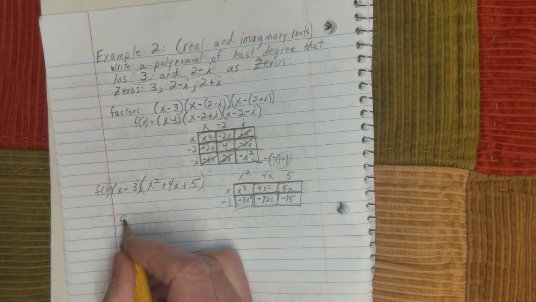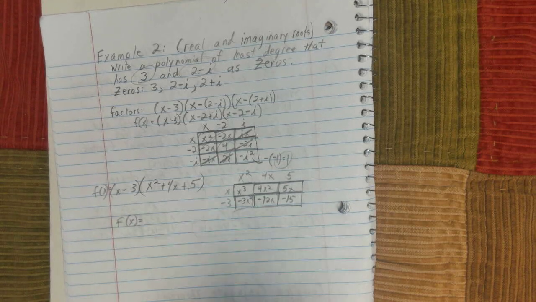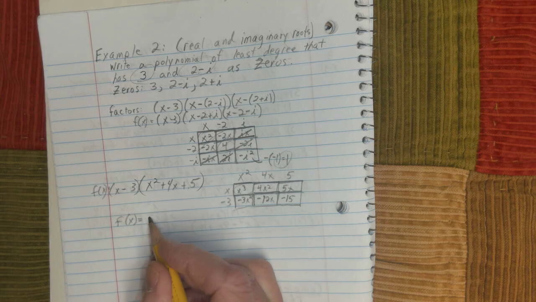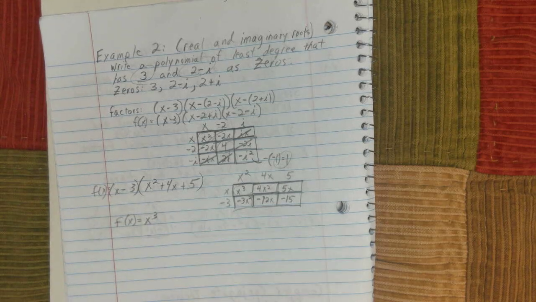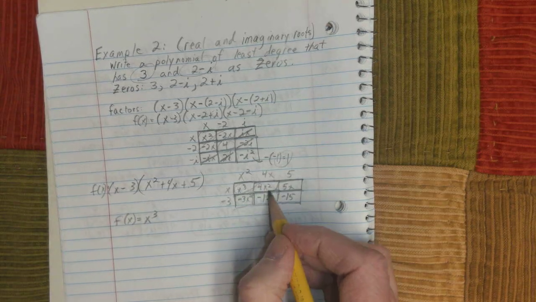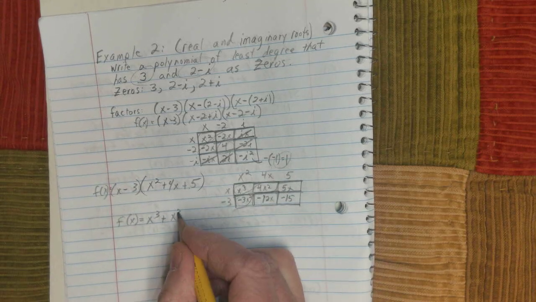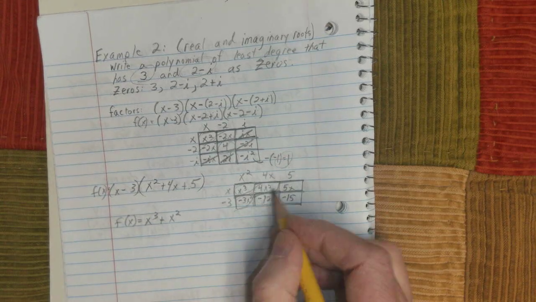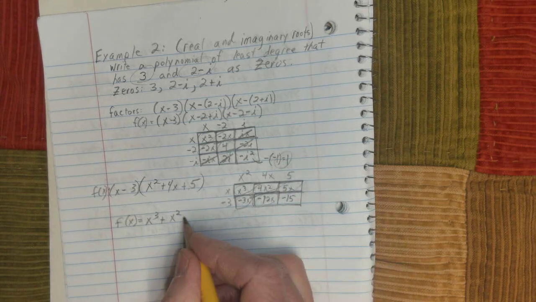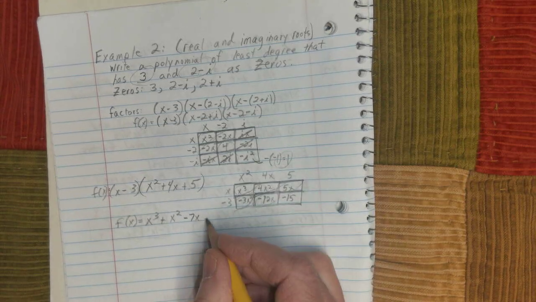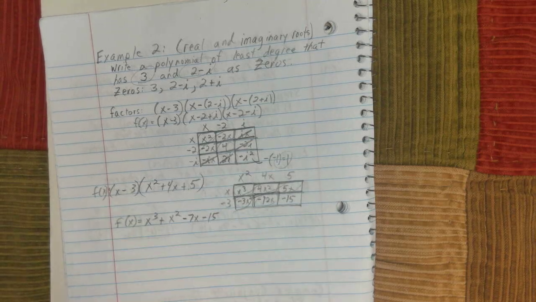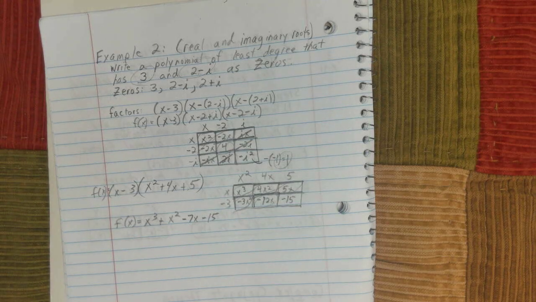Alright, so f of x is equal to, here's my final answer, x cubed, 4x squared and negative 3x squared is 1x squared. Negative 12x plus 5x is negative 7x. And then negative 15. Alright, there you have it.